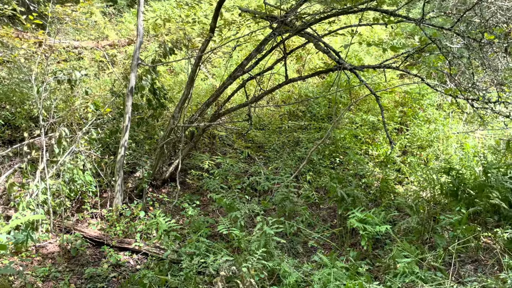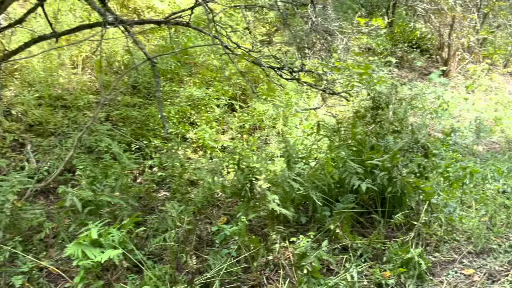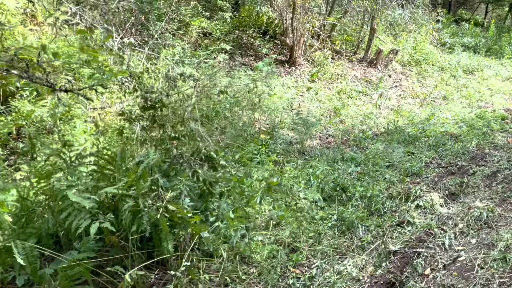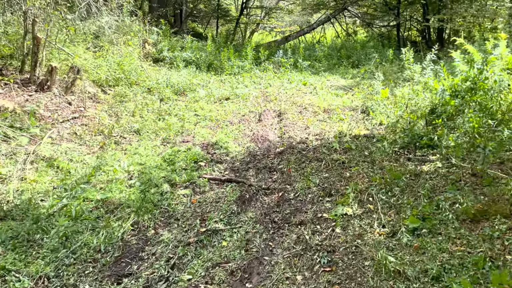is likely where I want to put a platform. See what I can get away with, how I can engineer it, and what the DEC and the town are going to let me do.